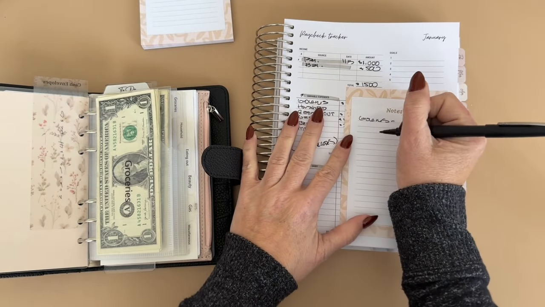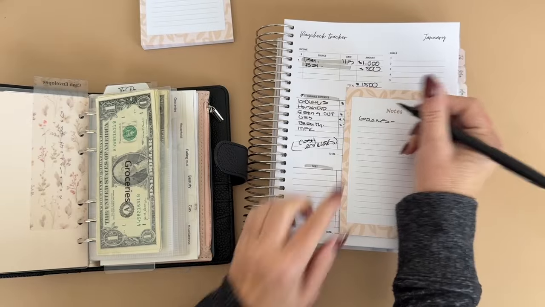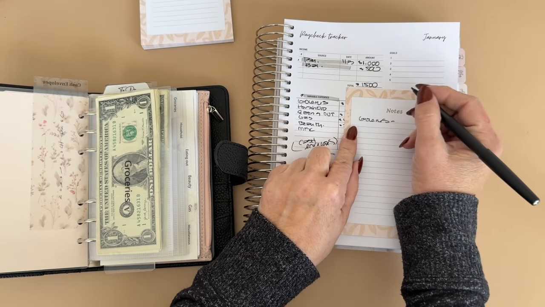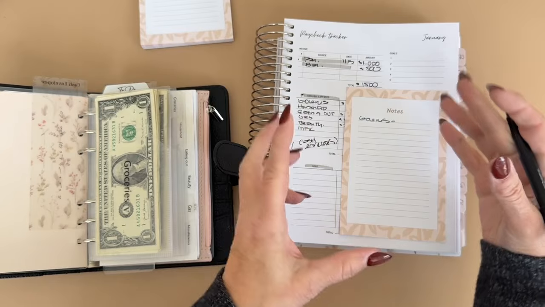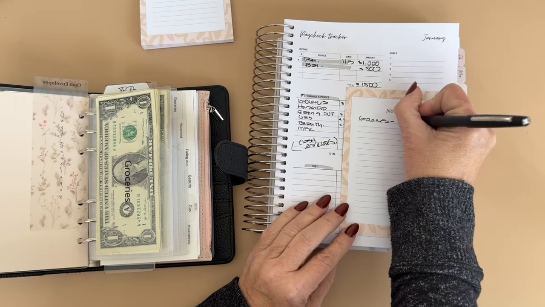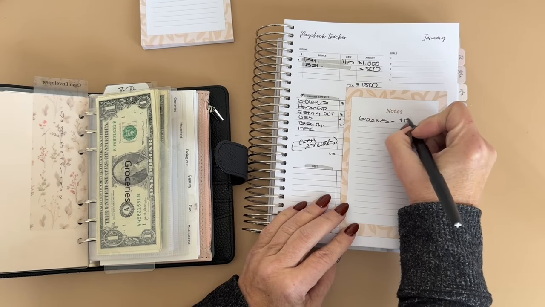Whether that is talking to your husband or talking to yourself, what is your budget every week for groceries? What do you typically spend? And then you're going to list it out. So let's just say this week I'm going to do $150.